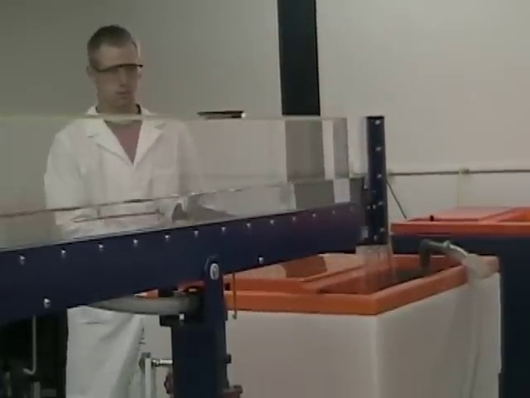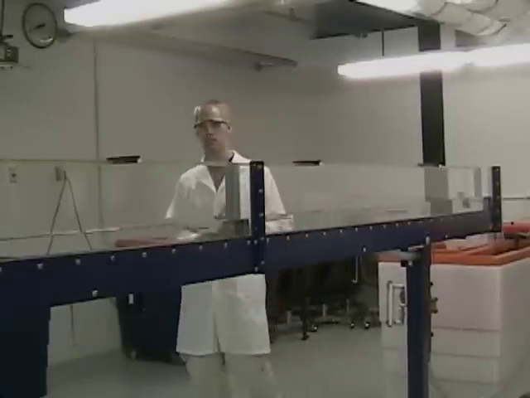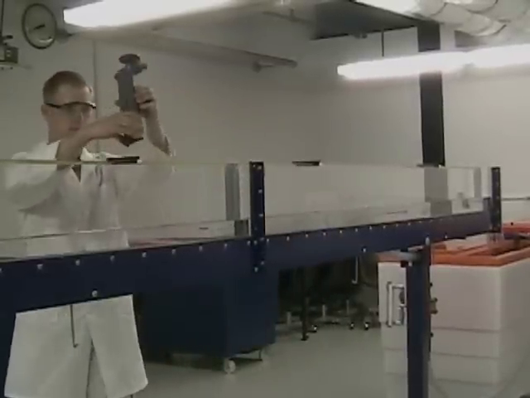Now that we have subcritical flow, we need to force supercritical flow upstream. This is done by inserting a sluice gate and setting it to the desired level.